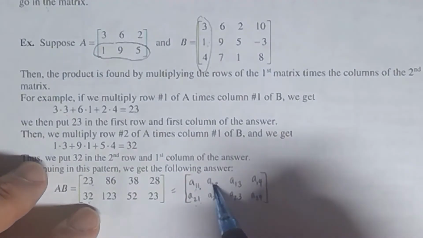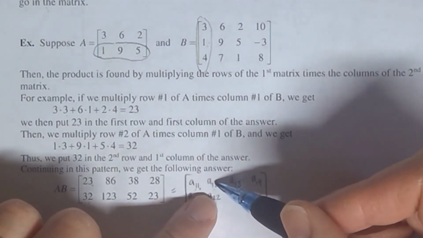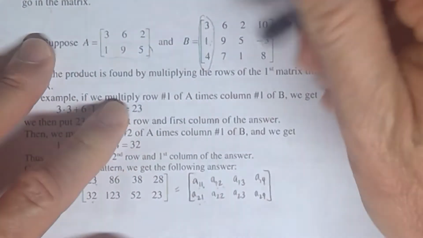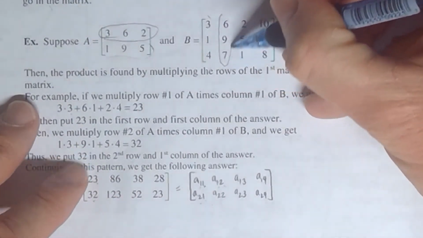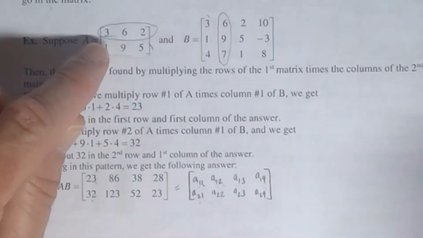Again, that is in the first row and the second column. That means I need to take the first row. Let me erase this. 1, 2 means we take the first row from the first matrix and the second column from the second matrix. And we do the same thing.